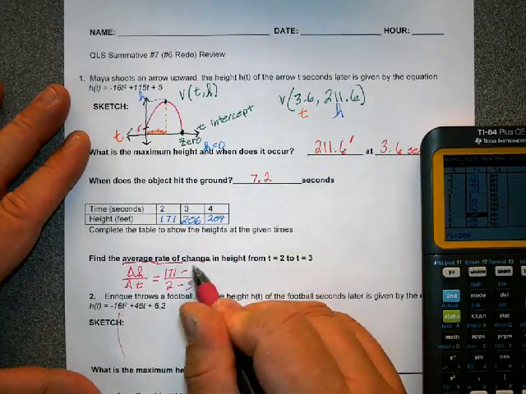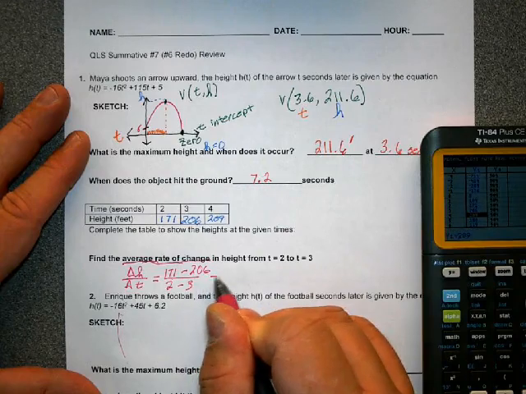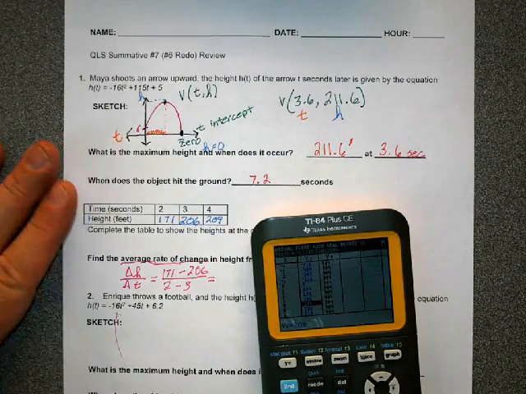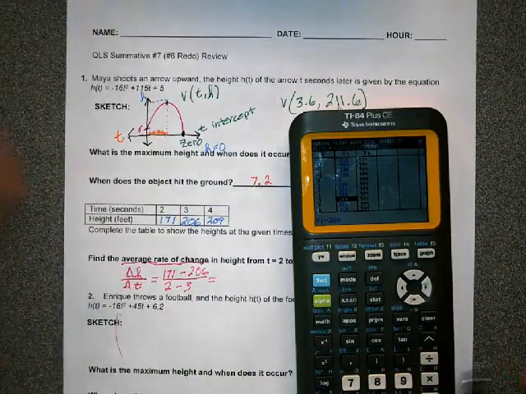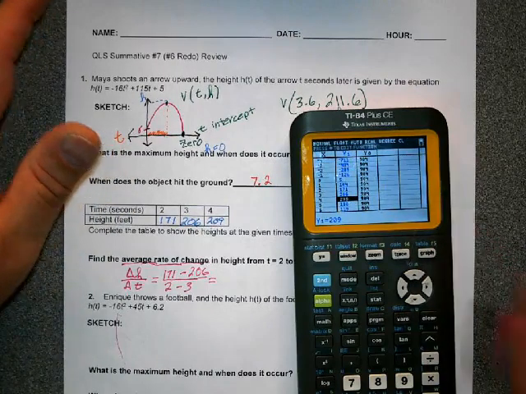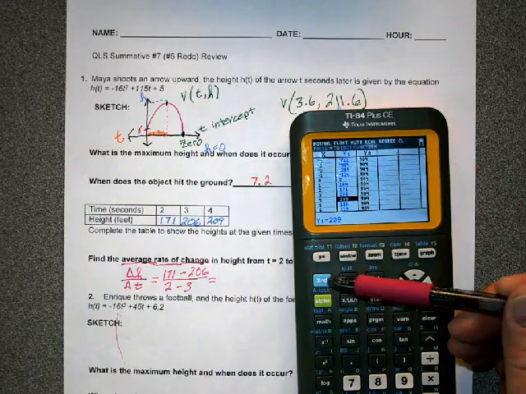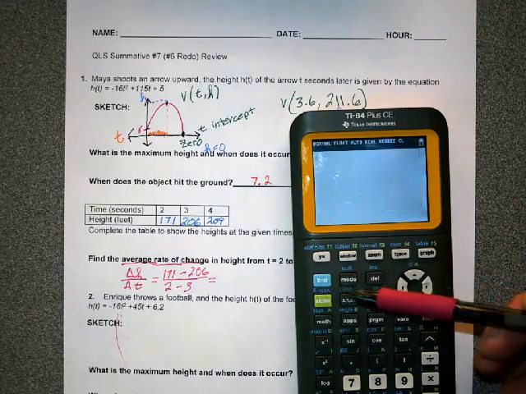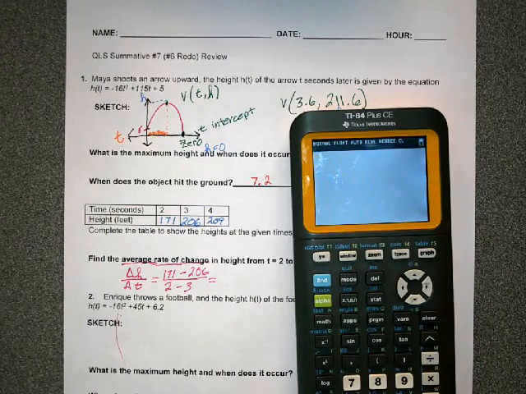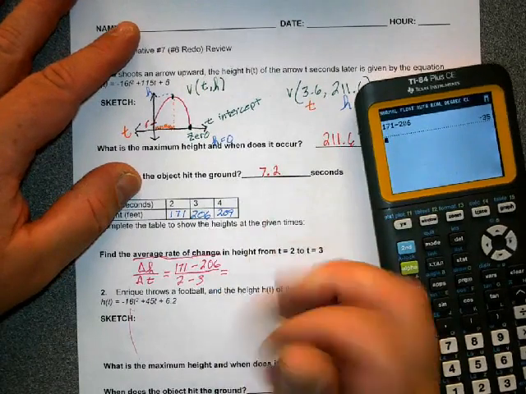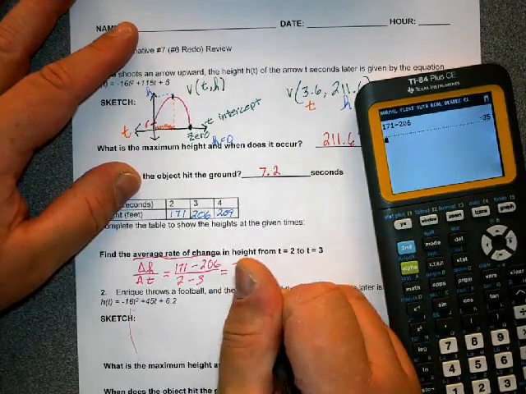Minus 206 goes with the 3. All right, 171 minus 206, and I'm not going to trust myself this morning. So early in the morning. 35. Is it 35? To get back to my regular calculator menu, hit the second mode key and it brings up just the computation screen. So I'm going to take my 171 minus 206 and I get negative 35 over negative 1.